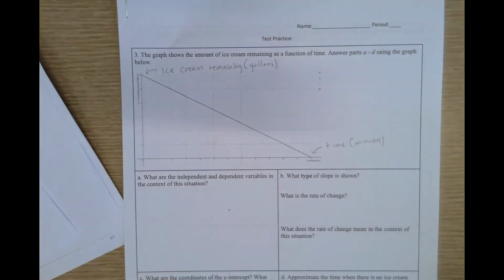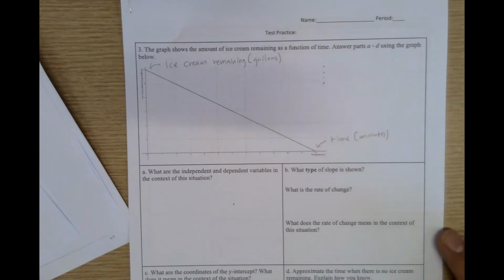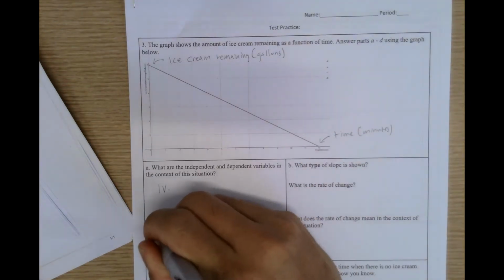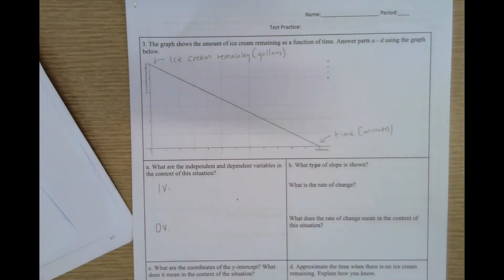Okay. So it asks us what is the independent variable, and I'm okay with you writing IV, that's totally fine, or dependent variable. So here, remember that the independent variable is not being affected. It is affecting an outcome of something.